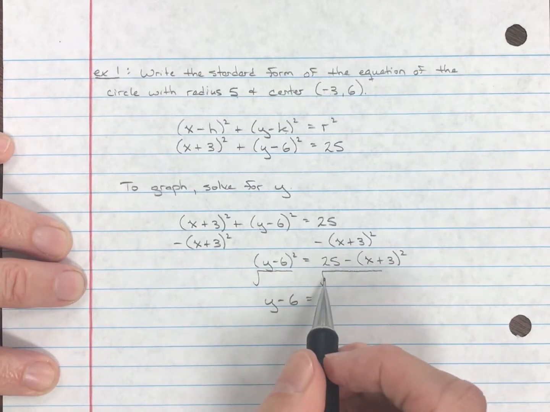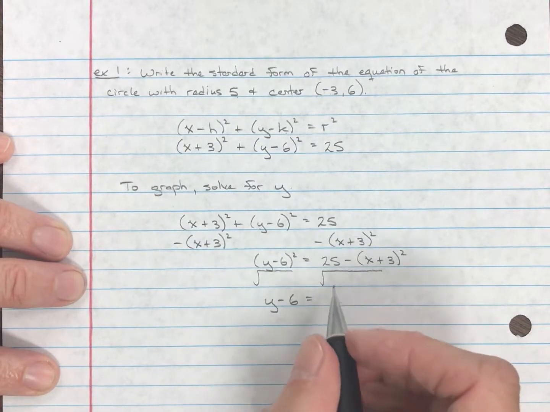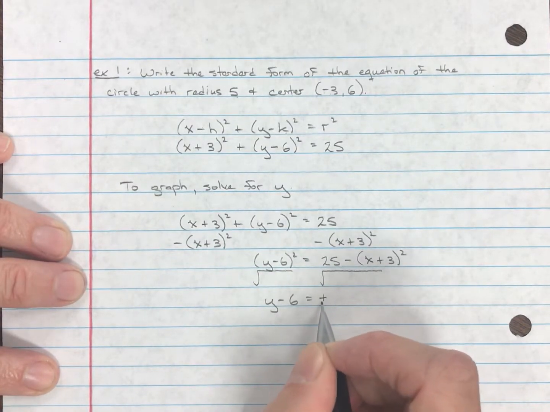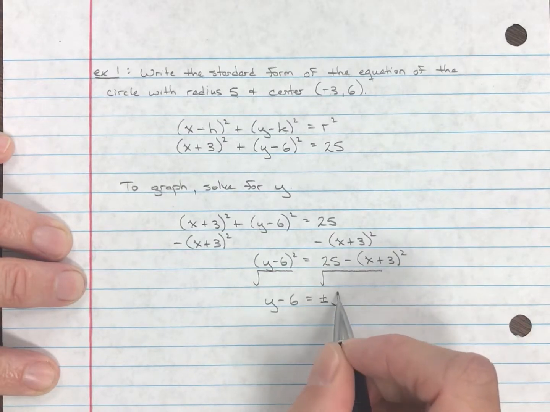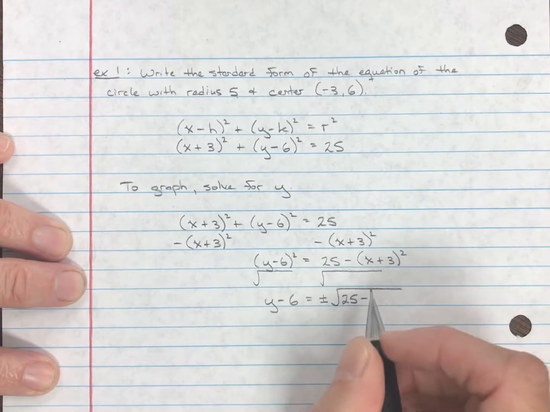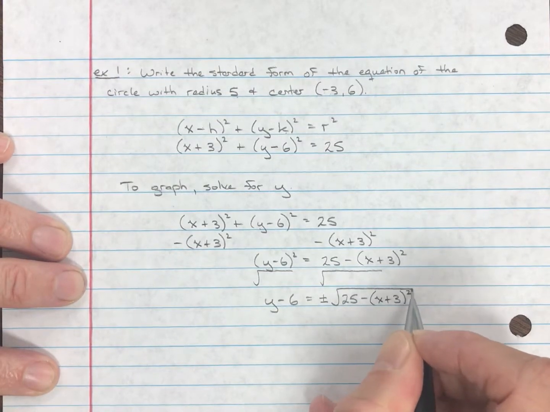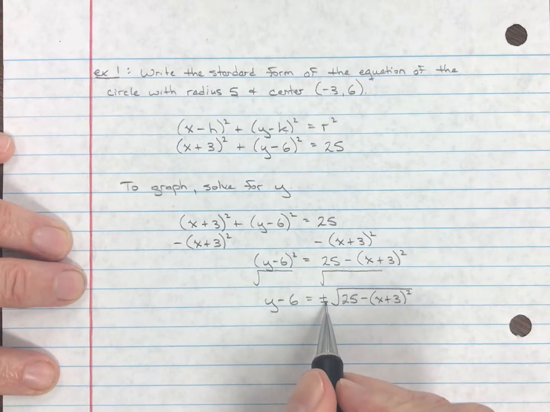And when you take the square root, you need to account for the fact that there are two possibilities that, when they're squared, give you the same number. So this is plus or minus the square root of 25 minus the quantity (x + 3) squared. That's what people will miss, right here.